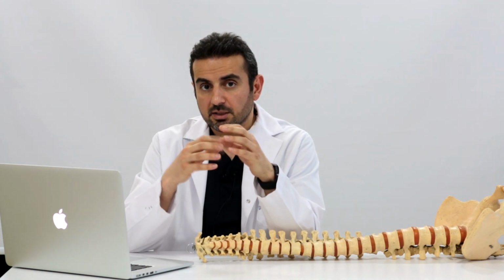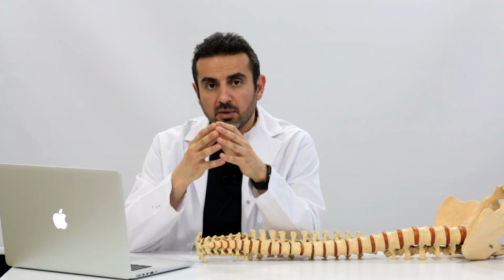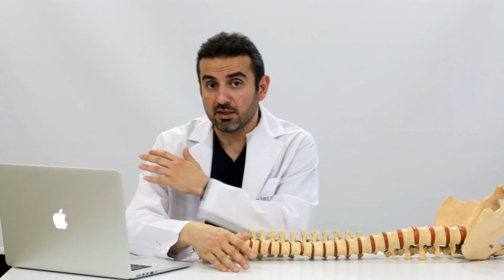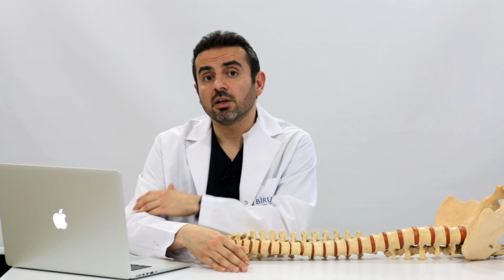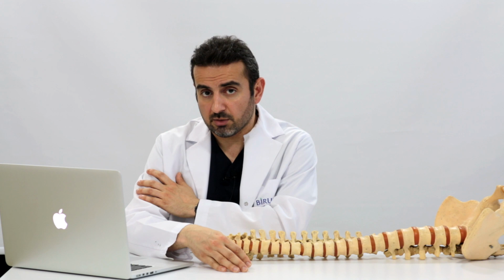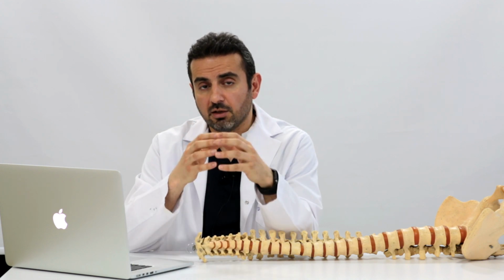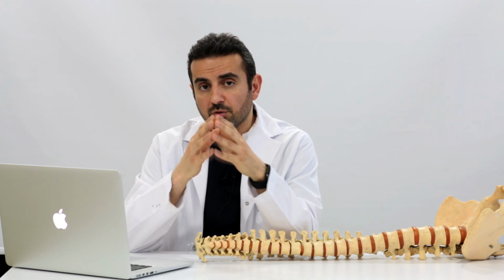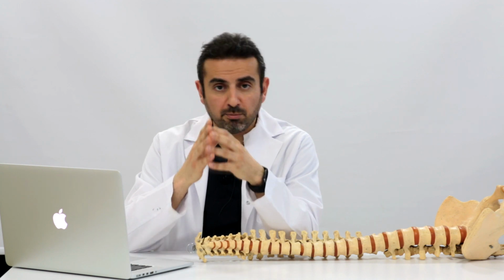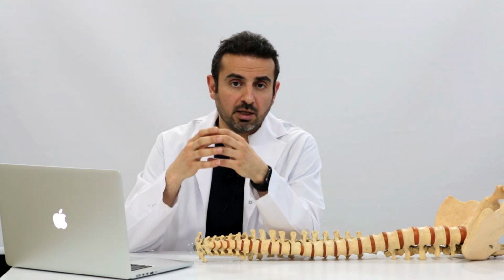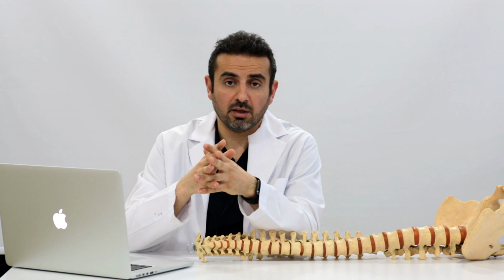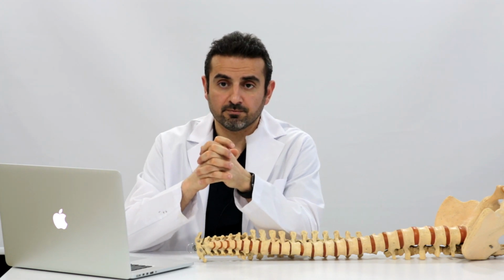In some cases, in more advanced cases, the patient will also complain about numbness in the arm and weakness of the arm. So the herniation itself, the compression of the nerve root, causes pain, weakness, and numbness in the arm and fingers.